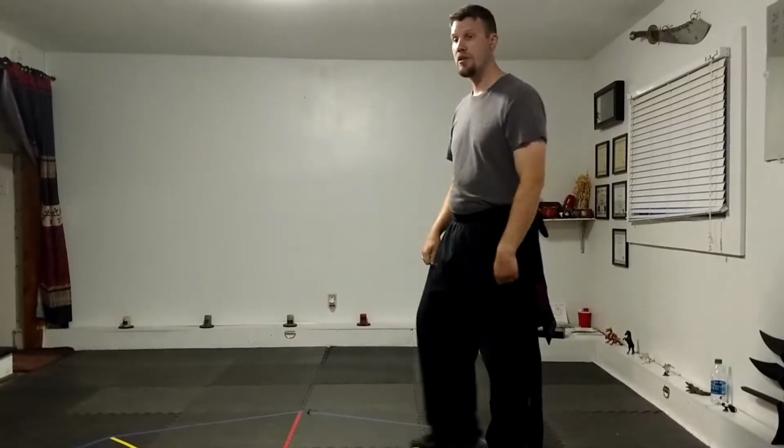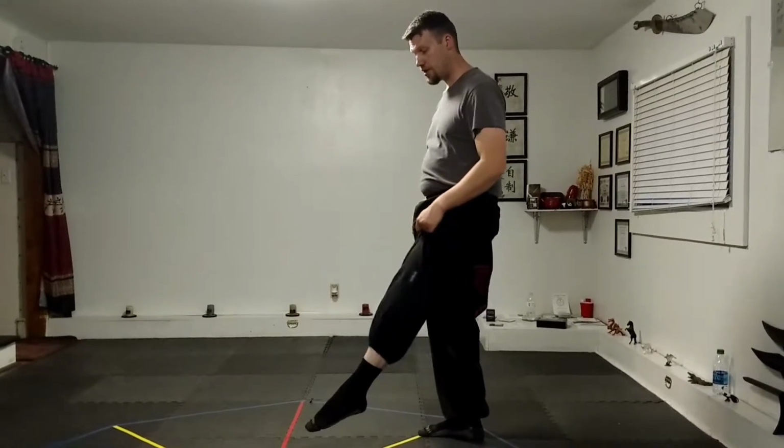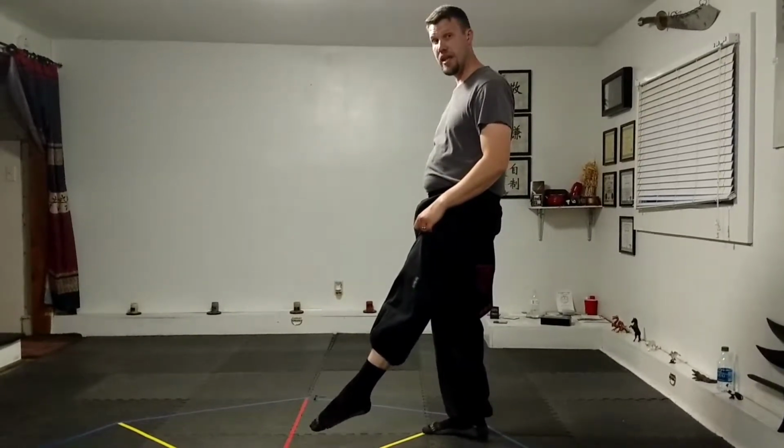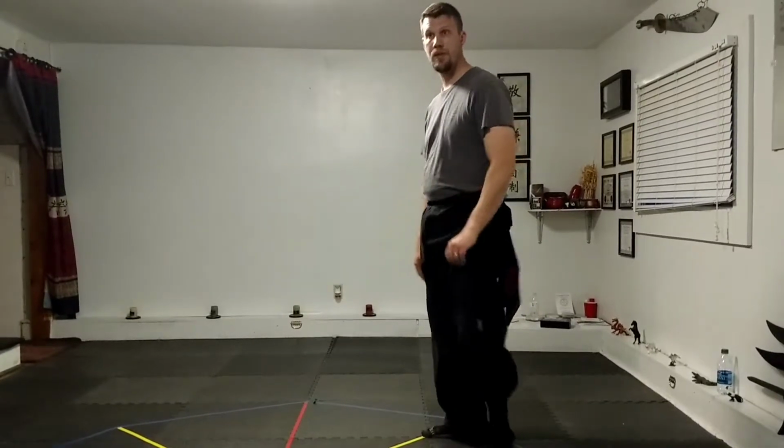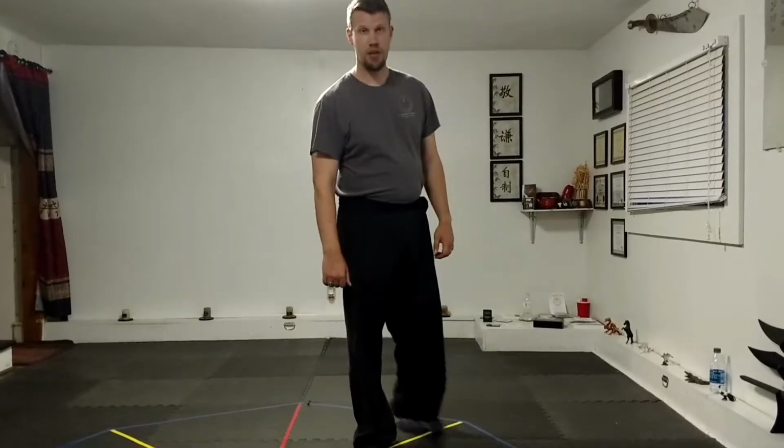Very important is that on both of those the foot is straight, but on the snap kick the toes pull back, because you're actually striking with the bottom part of the foot. That's the front snap kick and the front whip kick.